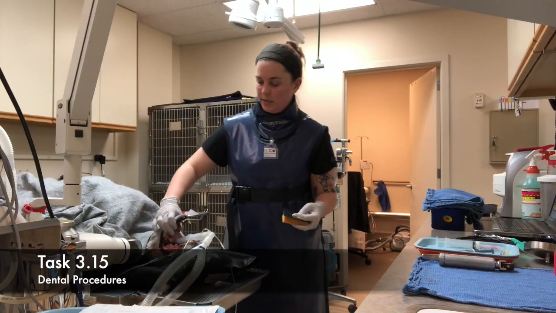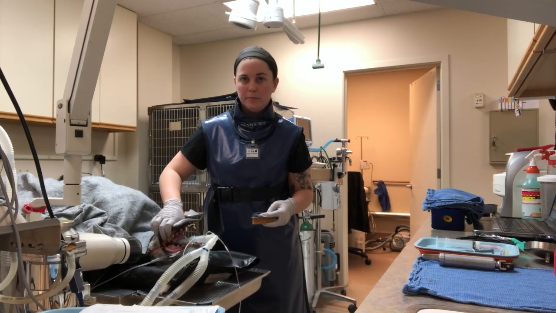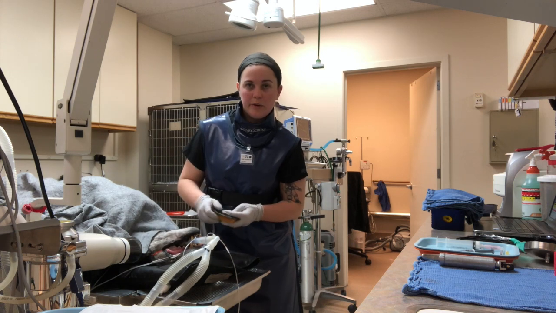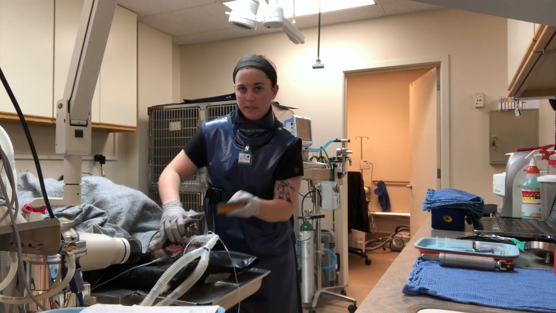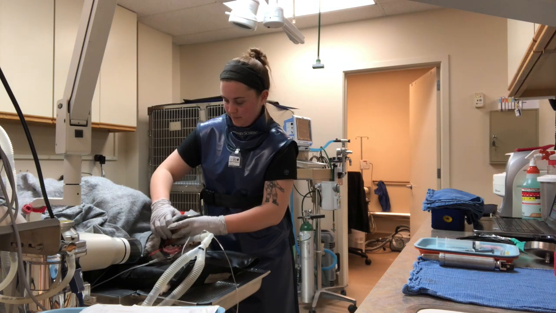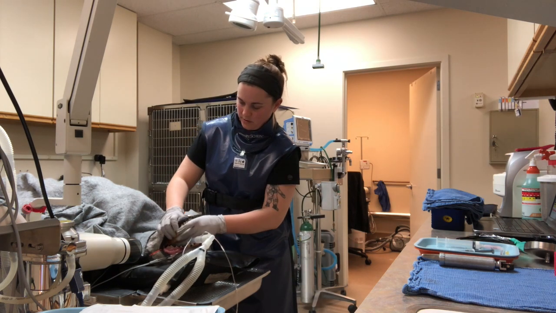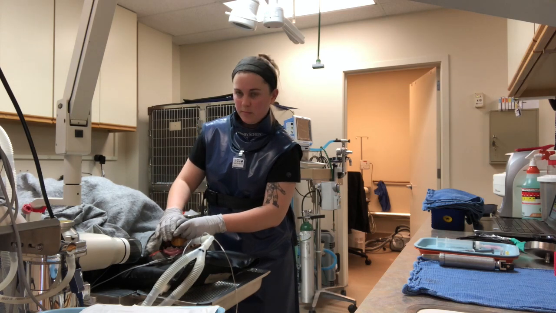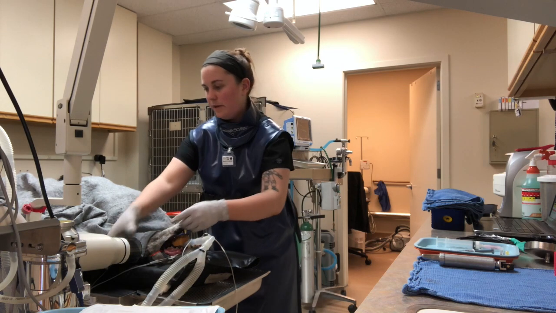Taking mandibular x-rays, I have Austin in the dorsal recumbency position. So I have his tongue stuck in the back here to get it out of the way. And I'm going to use a phosphor plate since he is a large dog. What I want is his premolars on the right side here. So I have the plate with the teeth lined up on the edge of my phosphor plate.